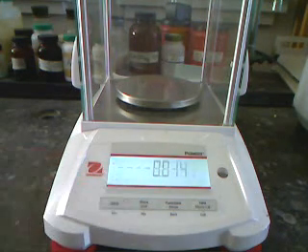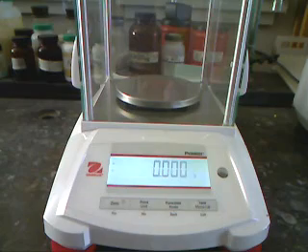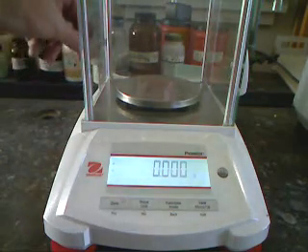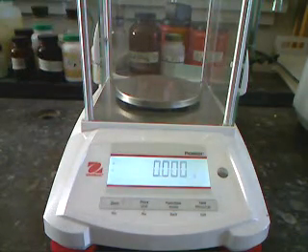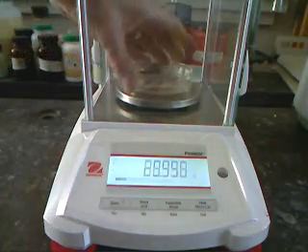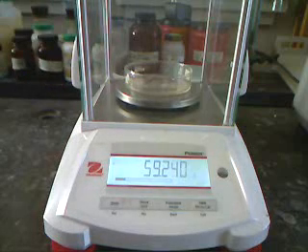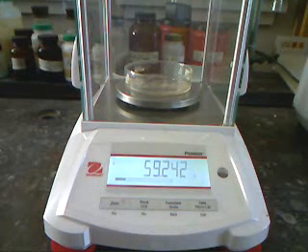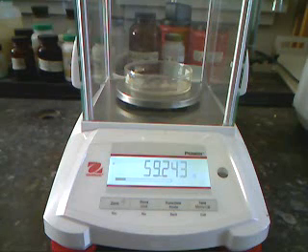So first we zero the balance to make sure it's zero, and then we put our sample on the balance. And there is the mass of our Petri dish with just the sand from our unknown sample in it.